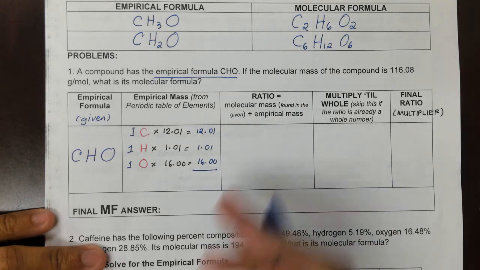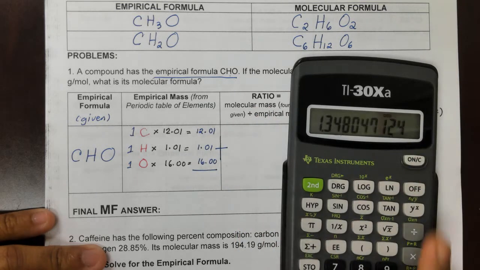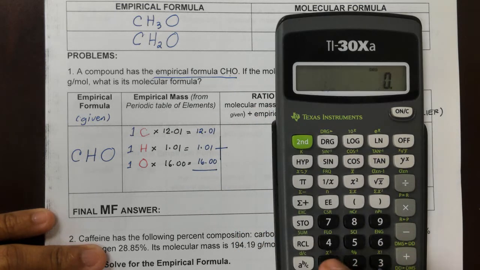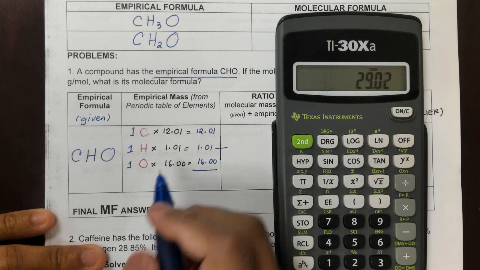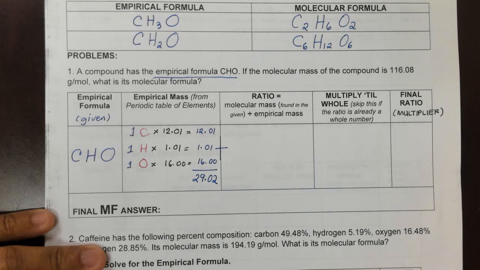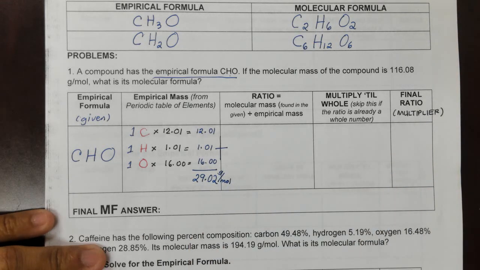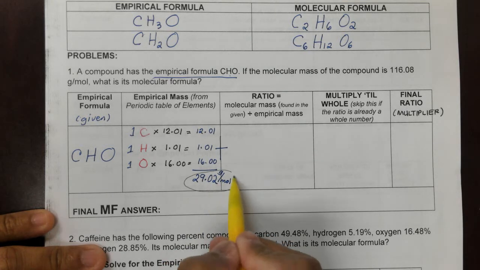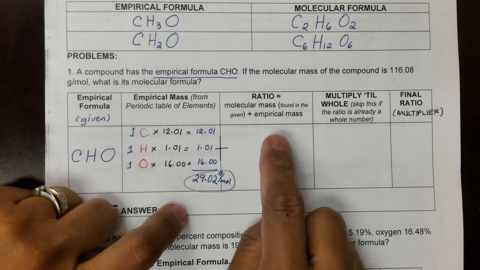After which, we know that after multiplying, we're going to add all of them. So we're going to add that in our calculator this time. So we have 12.01 plus 1.01 plus 16. Then we get 29.02 grams per mole. And that is our answer for the empirical mass. We're going to need this mass to calculate for the ratio.